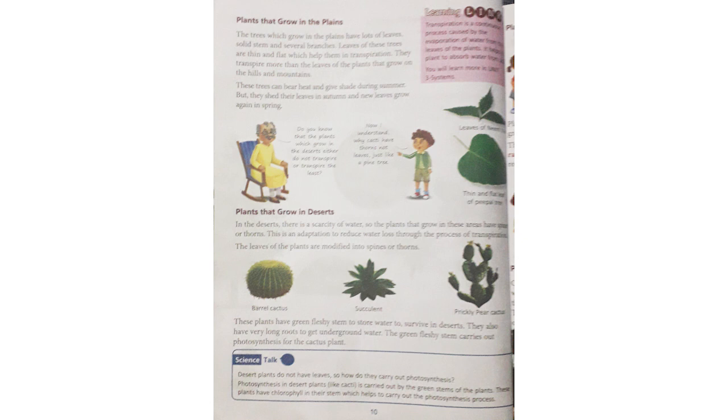Next are plants that grow in the desert. As we all know, in desert areas there is a scarcity of water. So the plants that grow in these areas have spines or thorns. They do not have leaves. This is an adaptation to reduce water loss. Why do they have thorns? Because this helps them save water loss through the process of transpiration.